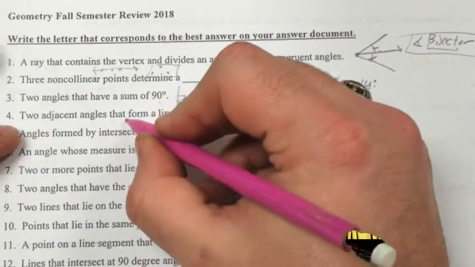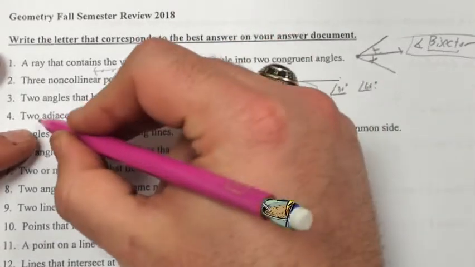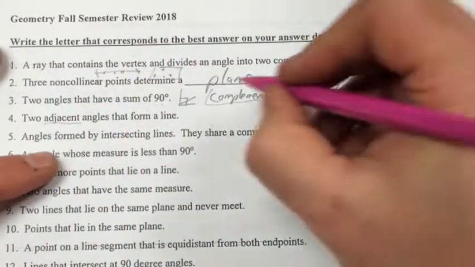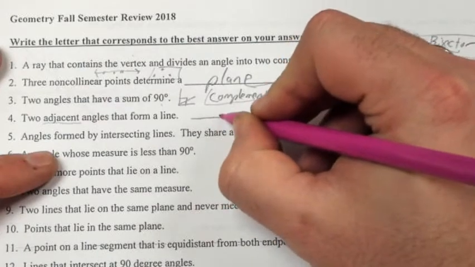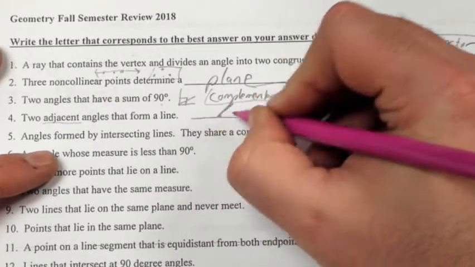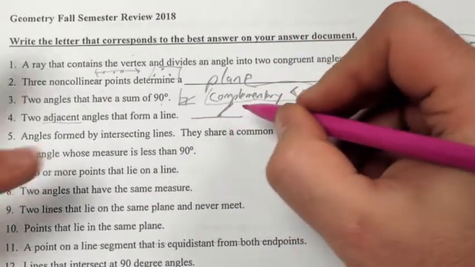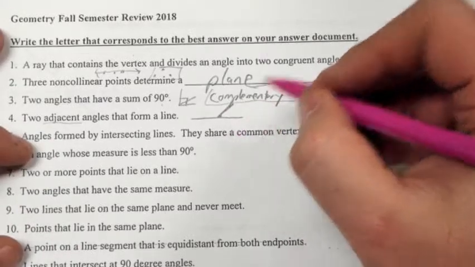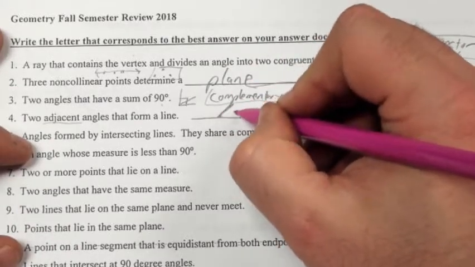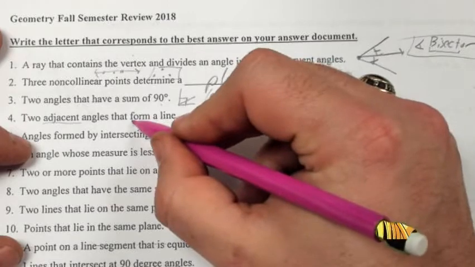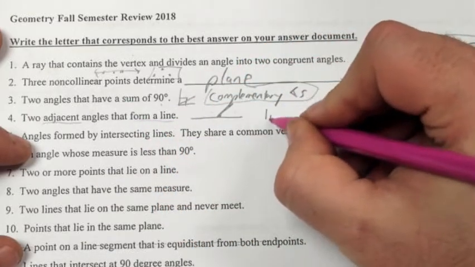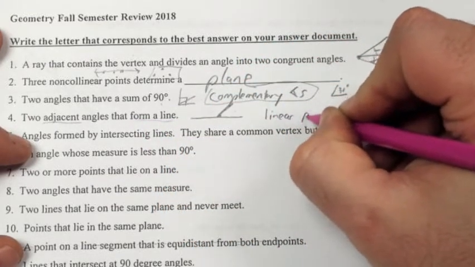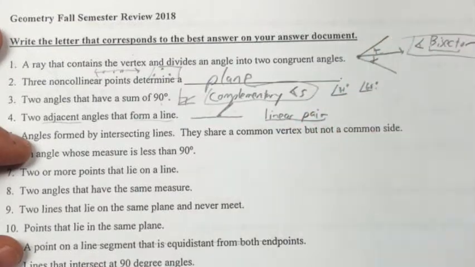Number 4, 2 adjacent angles that form a line. Now adjacent here meaning that they share a vertex and a side. So we've got 2 angles that together form a straight line. Yes, they are supplementary because they add to 180 degrees, but the fact that they're adjacent and form a line makes it more special. This is a linear pair.